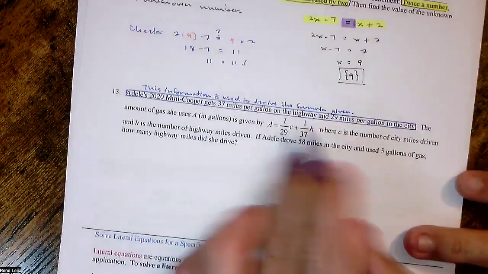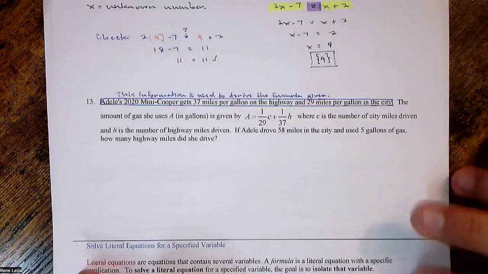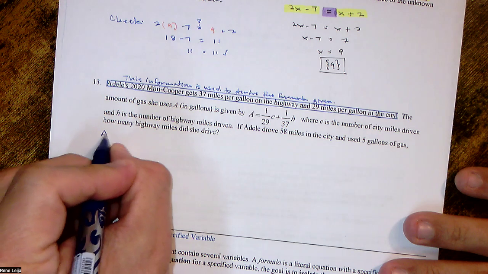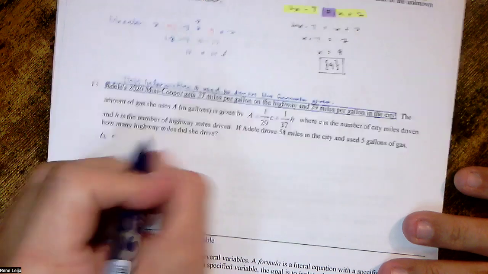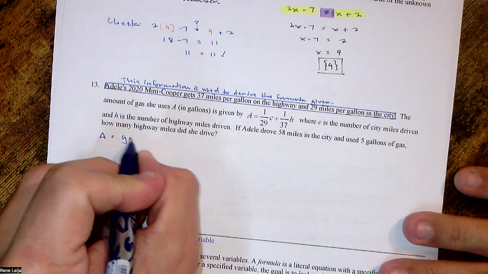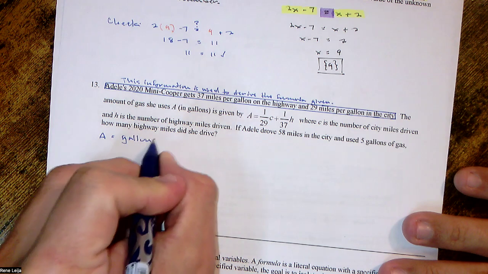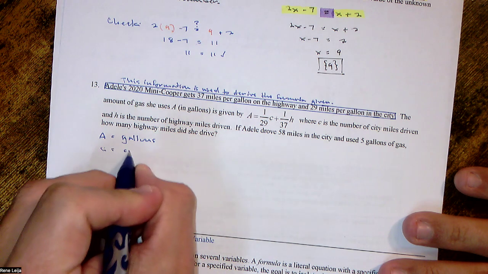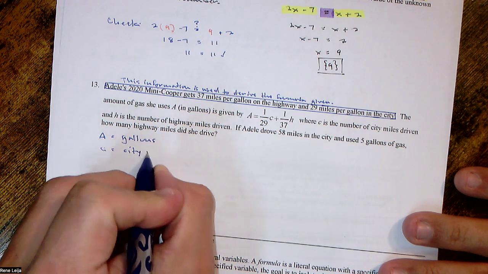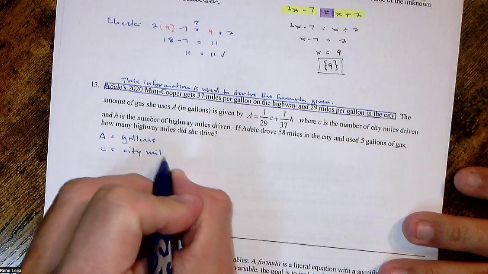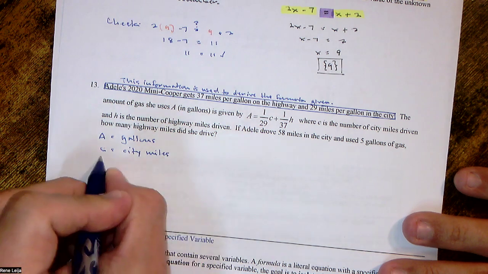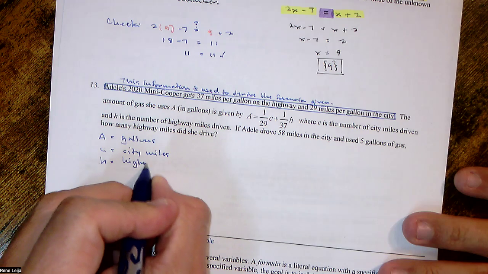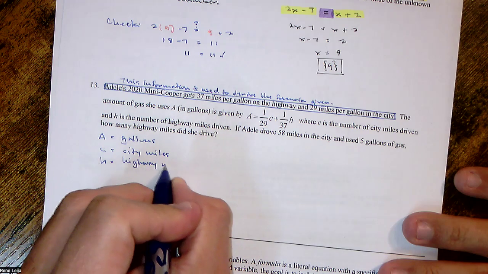Okay, but for my formula, notice that we have three variables. So we have A, which is the number of gallons. C is the number of city miles driven. H is the number of highway miles driven.